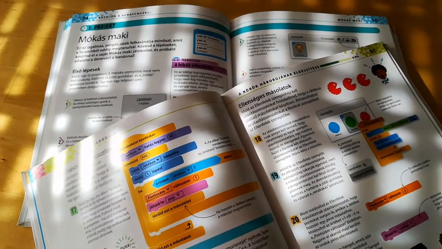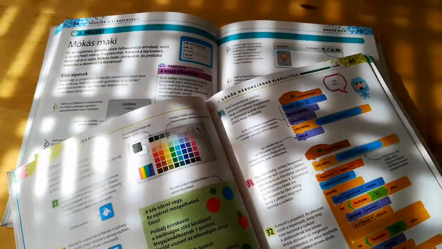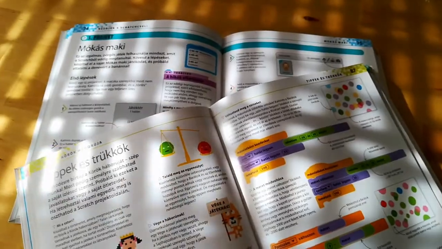This tutorial wouldn't have been here without my brother's support and programming skills, who introduced me to Scratch and taught me how to use it.